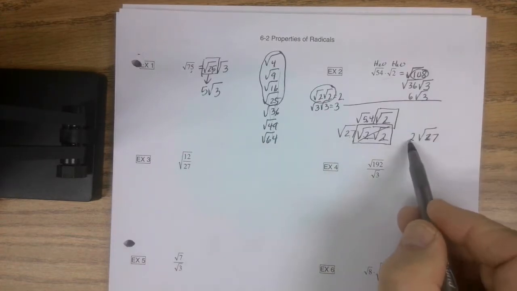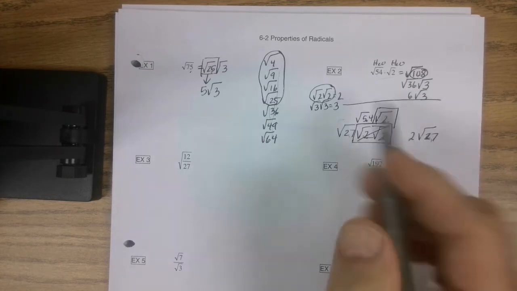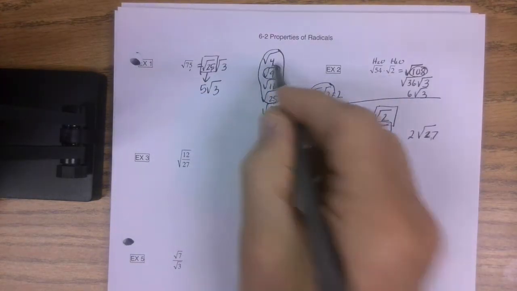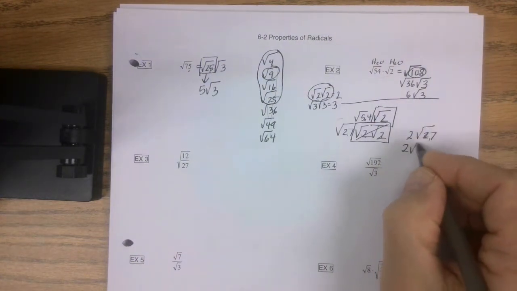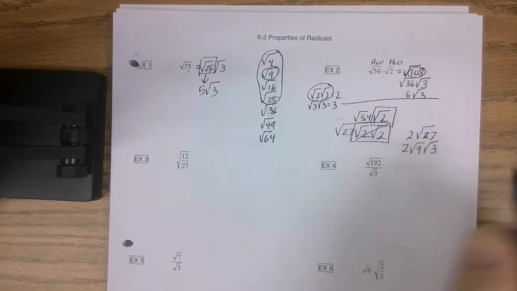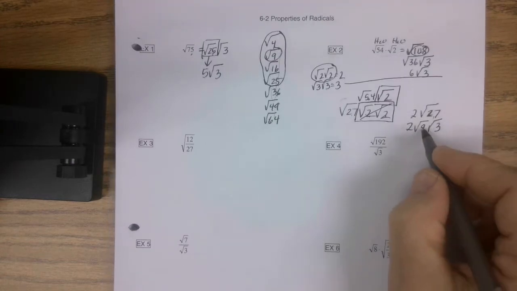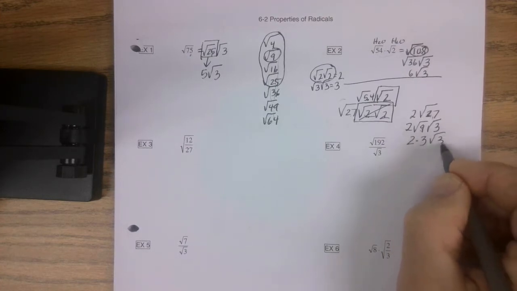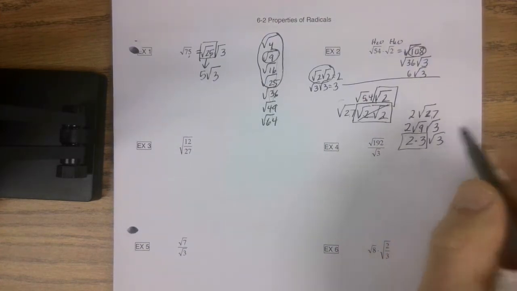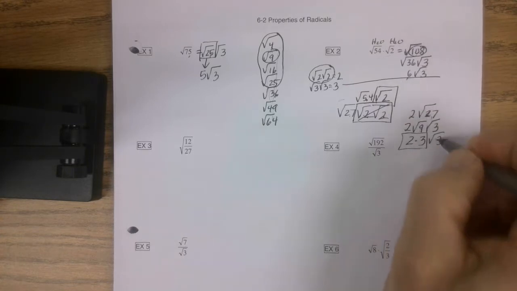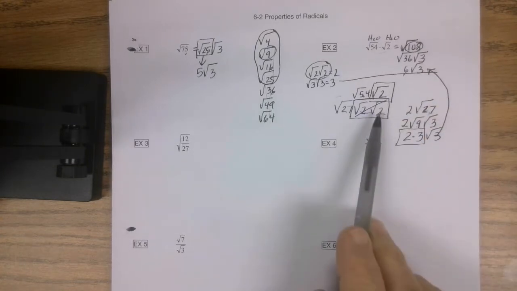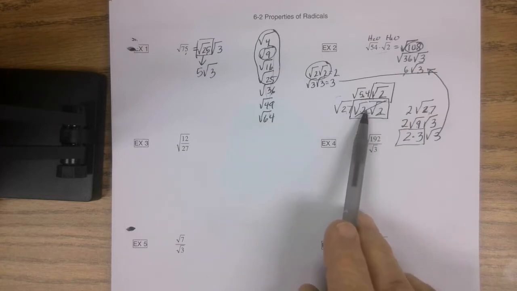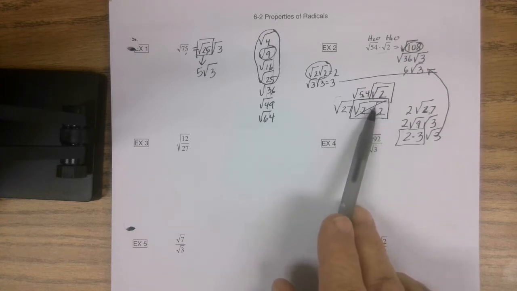You always put the whole number out in front. Now the square root of 27, I can go through my list and I see, aha, the square root of 9 goes into 27. So that's 2 square root of 9, square root of 3. What's the square root of 9? 3. So that's 2 times 3 times the square root of 3. And then what's 2 times 3? Well, that would be 6 square root of 3. So I get the same answer, completely different technique. This technique will help you with some of the monsters that are coming up. So don't totally disregard this method. Please don't. Okay, that's why I'm showing it to you.